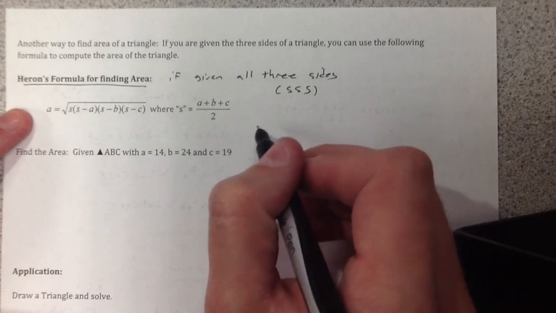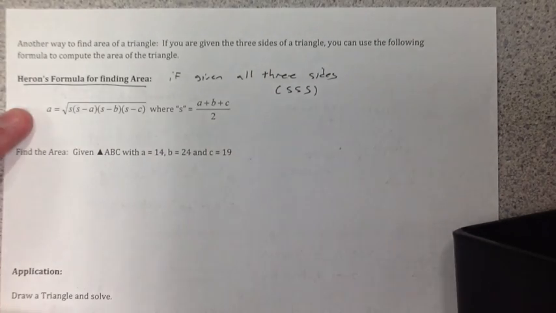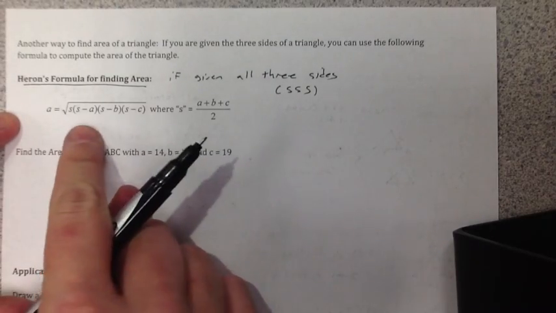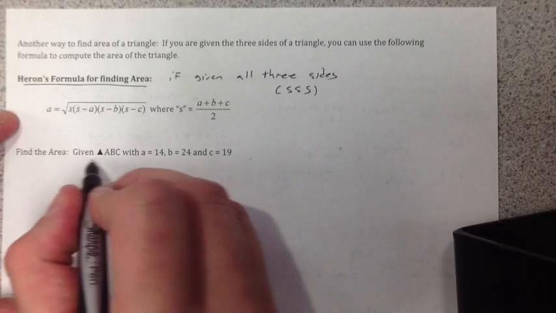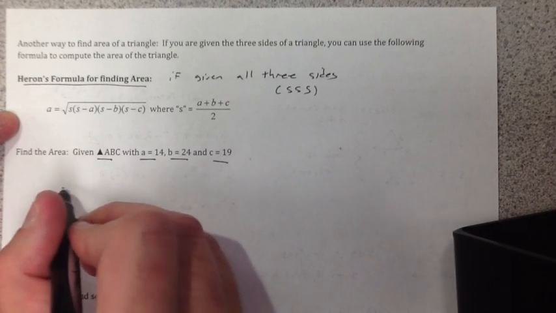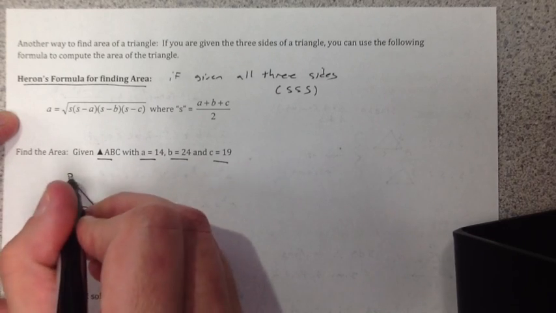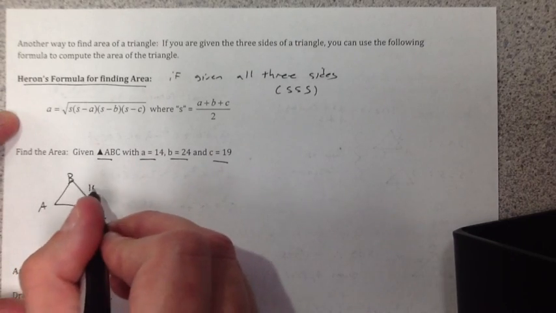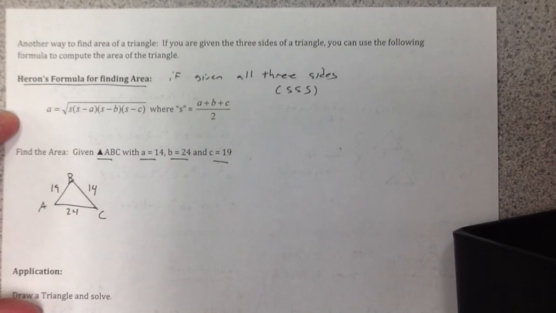We talked the other day about the law of sines one, that's 1/2 bc sine of angle A. But Heron's formula just says if we're given all the sides, and that's what we're given down here. We have triangle ABC and all three sides. If I draw it out, here's A, B, and C, where a is 14, b is 24, and c is 19.